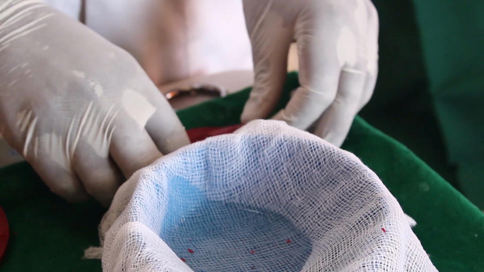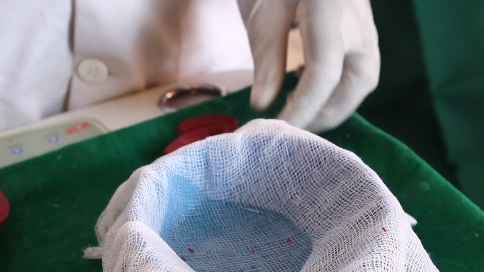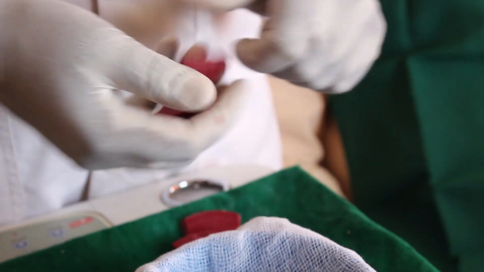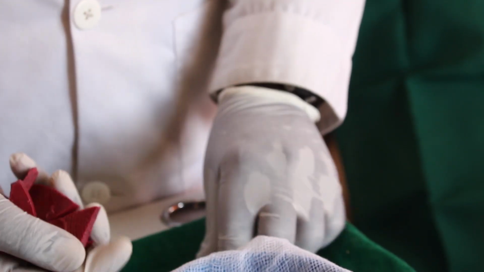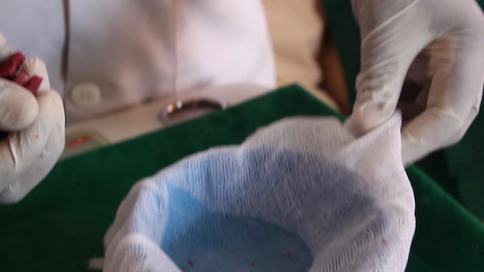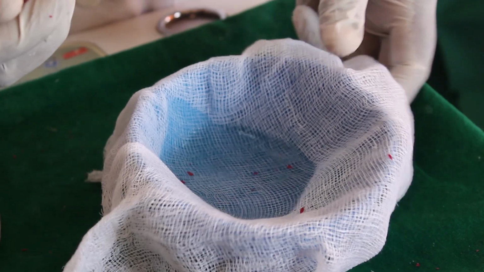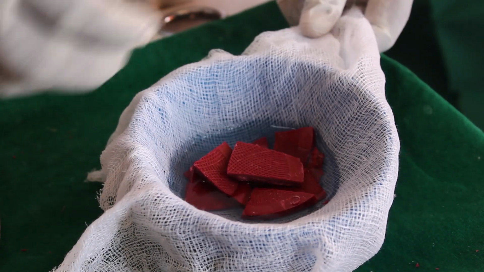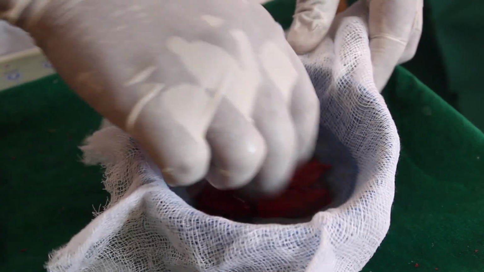So to make the impression compound ready for making the impression, we have to break the impression compound into pieces for easy softening of the material, and you have to put this impression compound in gauze to avoid sticking of the impression compound to the bowl. And make sure that the hot water is a minimum of 140 degrees Fahrenheit.